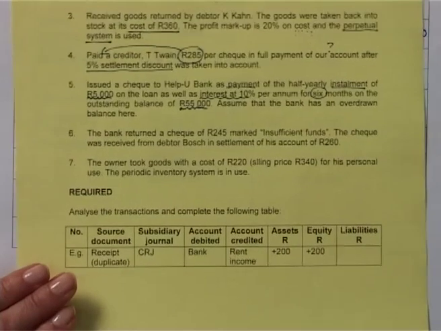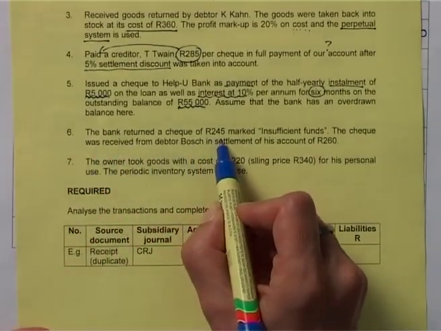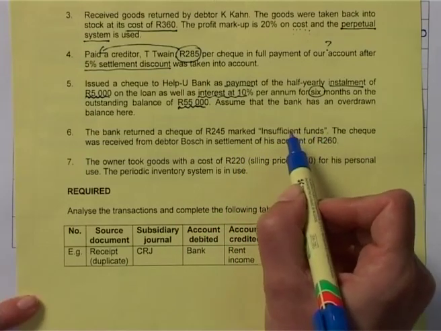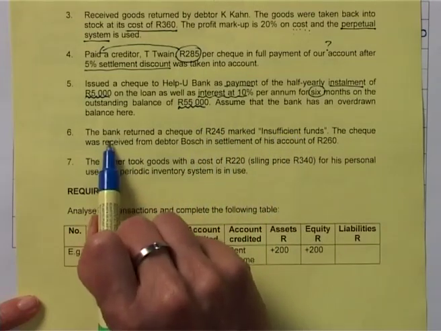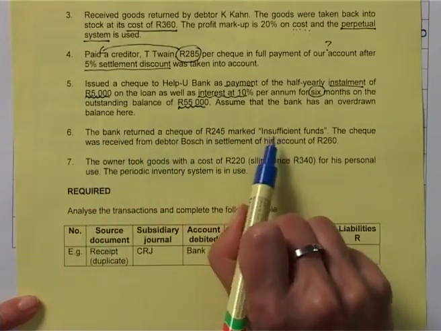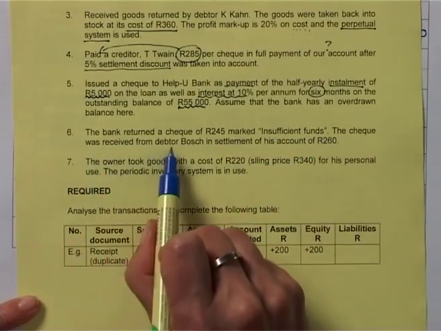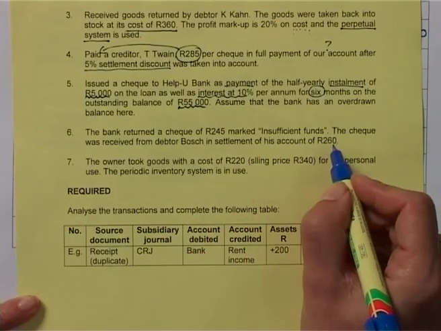Transaction number 6. The bank returned a check of 245 Rand marked insufficient funds. So you gave this check to the bank after receiving it from the debtor, and now the bank has returned it, saying there was not enough funds in the account of the debtor. The check was received from debtor Bosch in settlement of his account of 260.